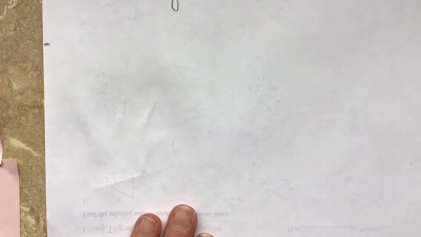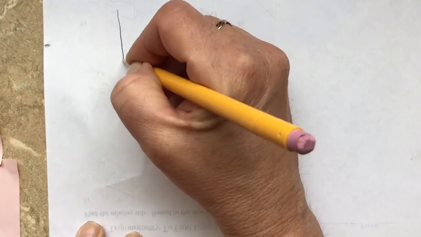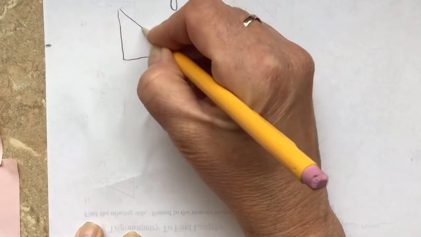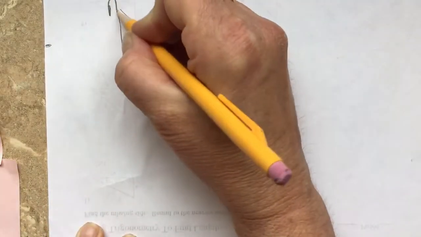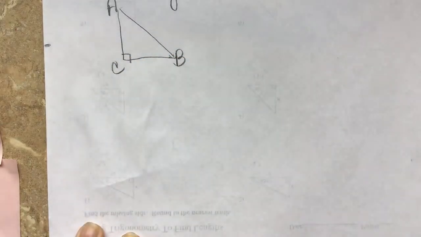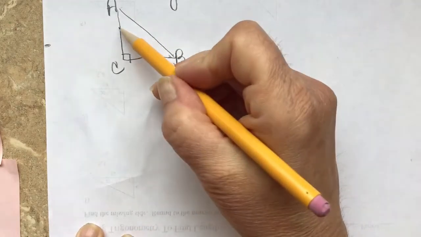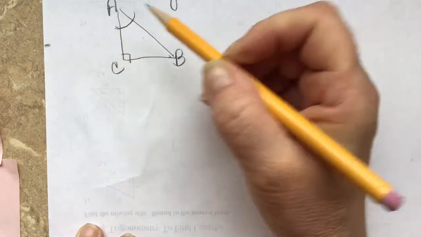All right, so I'm going to show you what this comes down to. If I have a right triangle, and I call it ABC, right angle being at C. If I'm talking about angle A, I'm going to scoop my angle, always a good idea.